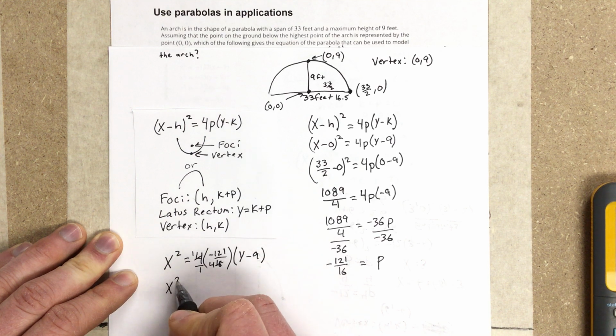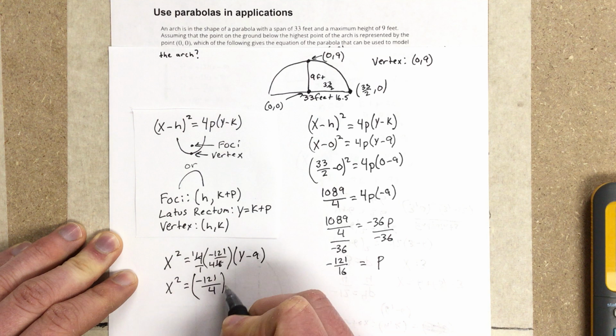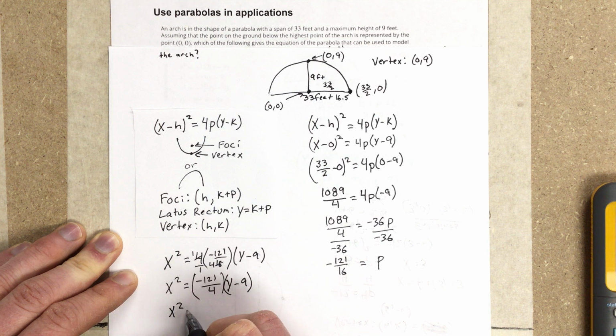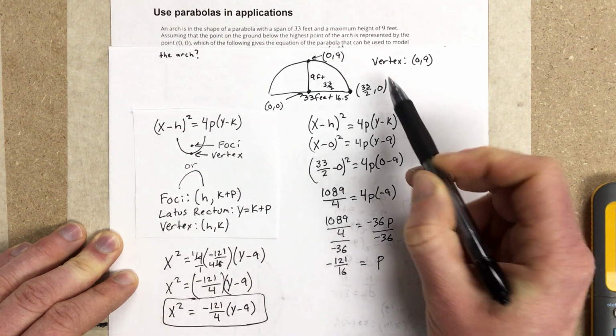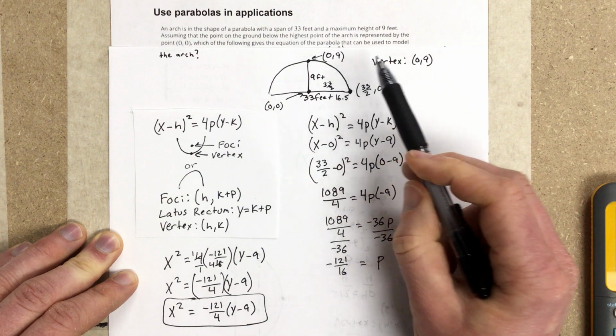So we get x squared is equal to negative 121 over 4 times (y minus 9). So this is our final equation: x squared equals negative 121 over 4 (y minus 9). And this would be our equation based off of the information given in the application problem.